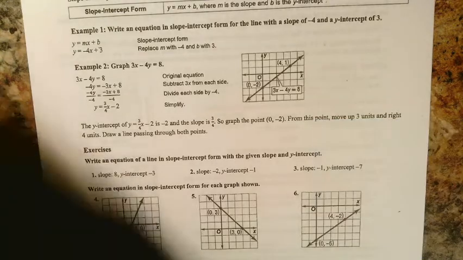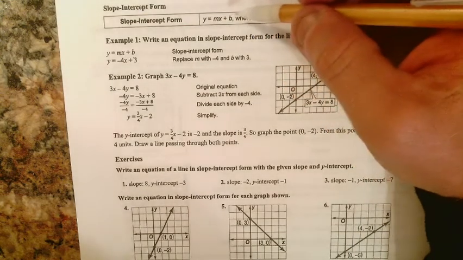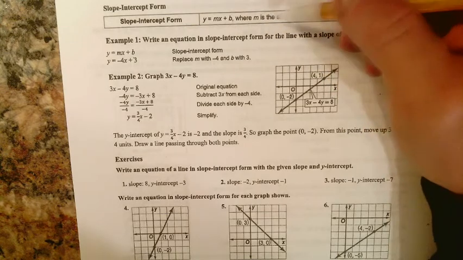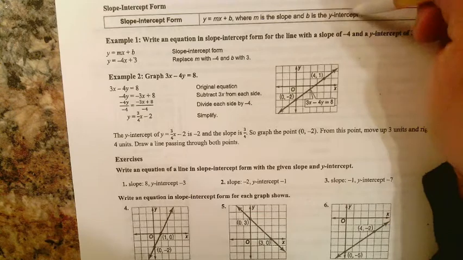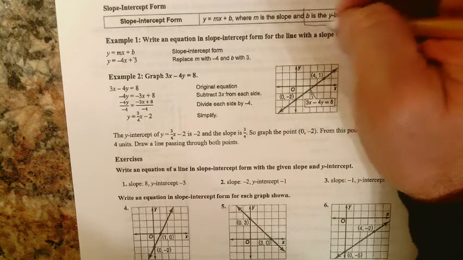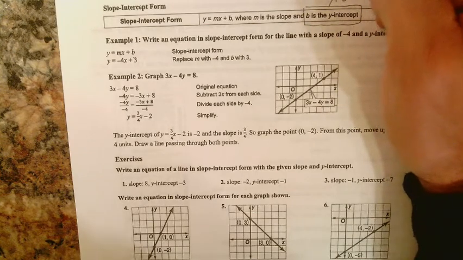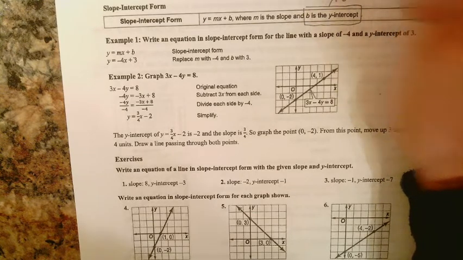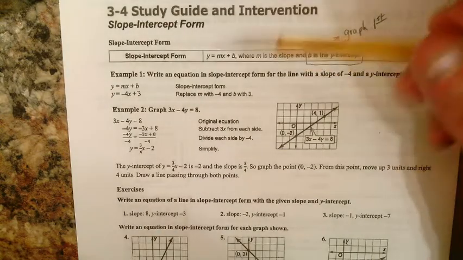We'll start with the notes here. I think you guys can probably remember from last year, the slope-intercept form is y equals mx plus b. Don't forget that the m is the slope, and again, remember slope is rise over 1. The b is the y-intercept. You might want to take a little note that the y-intercept you're always going to graph first. Graph first. Probably going to be important there.